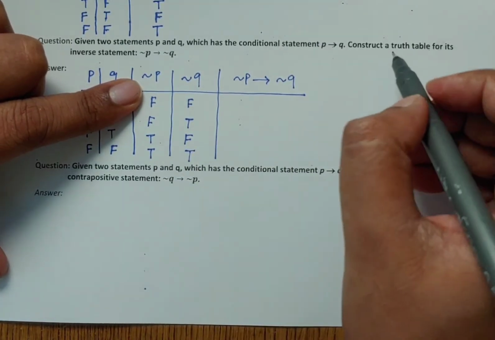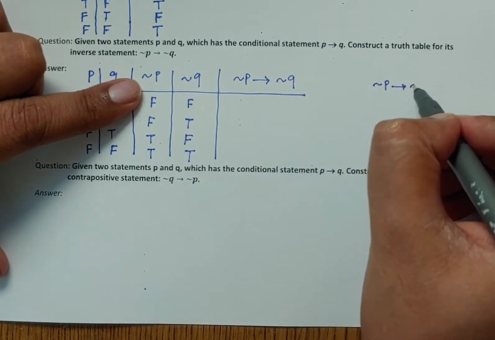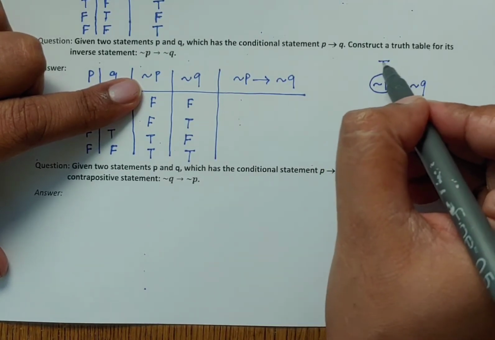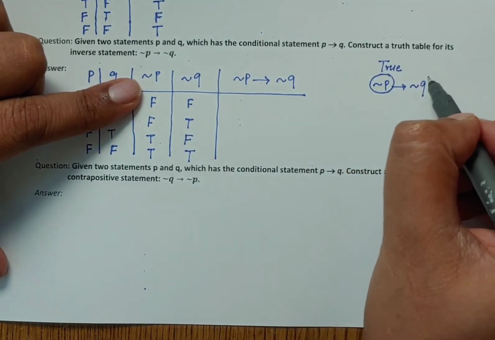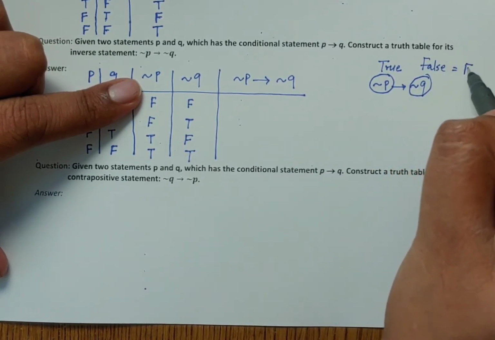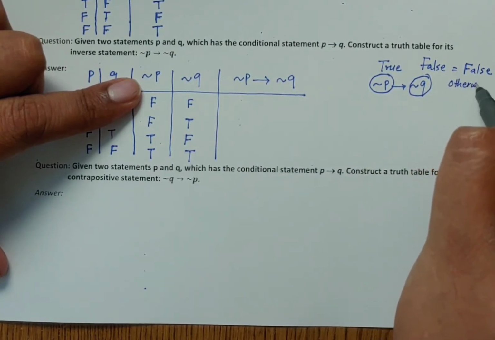So let's do the scratch. If it is negation of P implies negation of Q, then if this part is true and this part is false, then it is false, otherwise true, right?